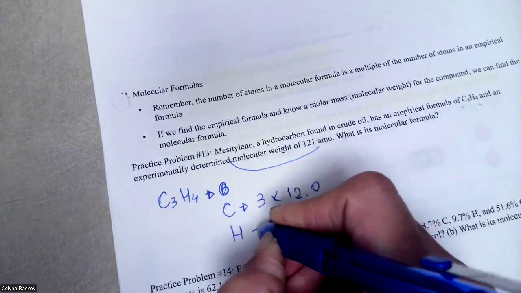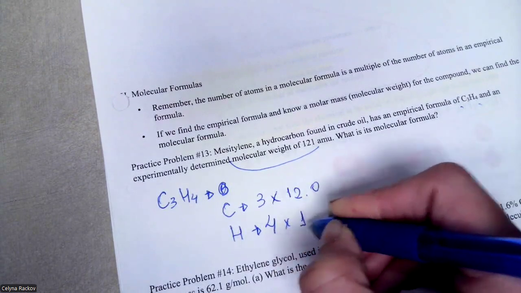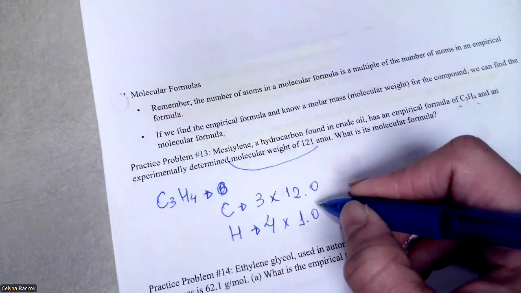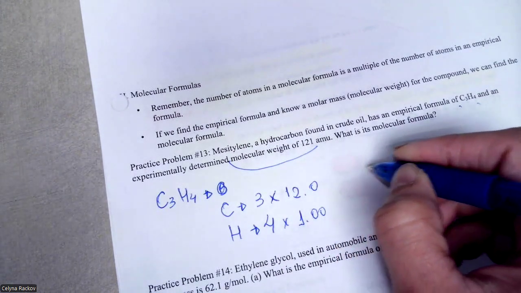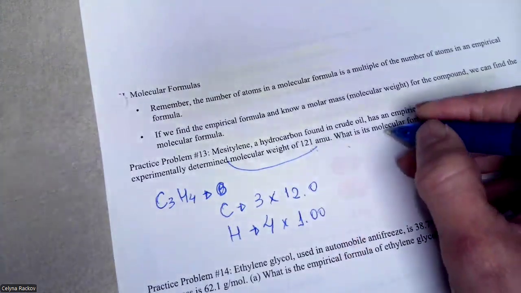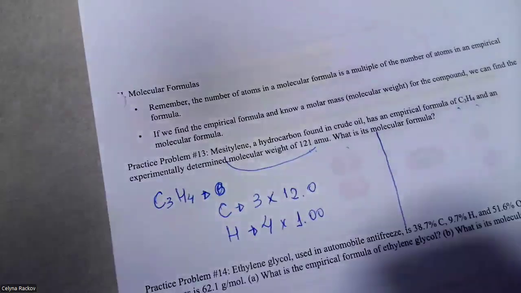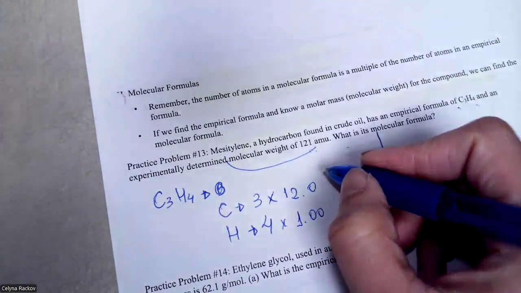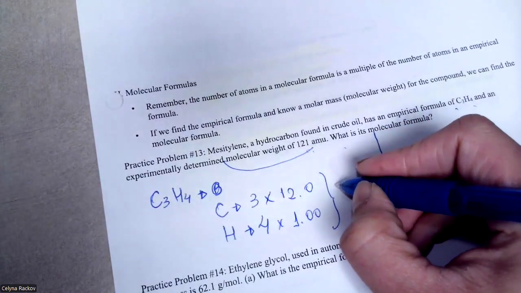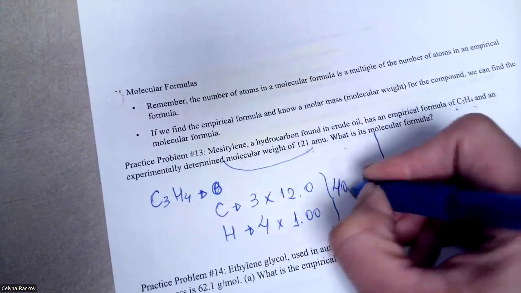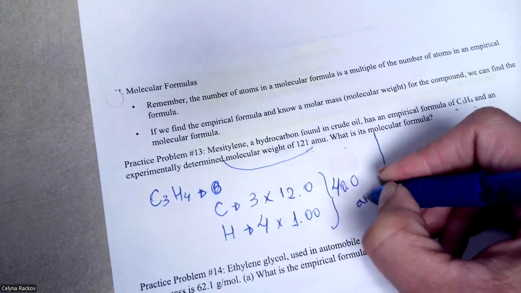And we have 4 hydrogens, and each hydrogen is around 1, right? So grams per mole here, or atomic mass units in that case. If you do this calculation, it should be about 40 atomic mass units.